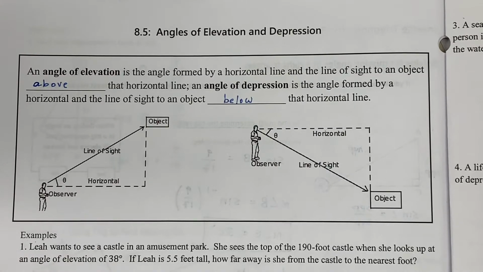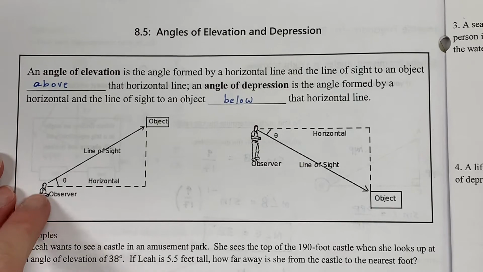Chapter 8, Lesson 5 is angles of elevation and depression. An angle of elevation is the angle formed by a horizontal line and the line of sight to an object above the horizontal line. So for an example, here's an observer.